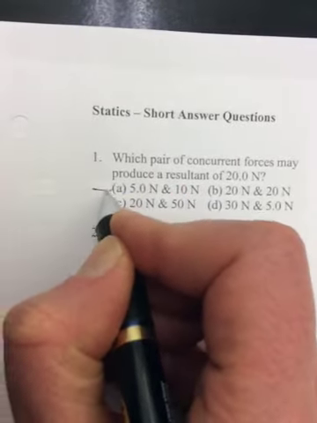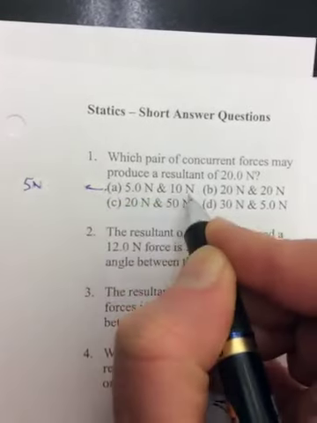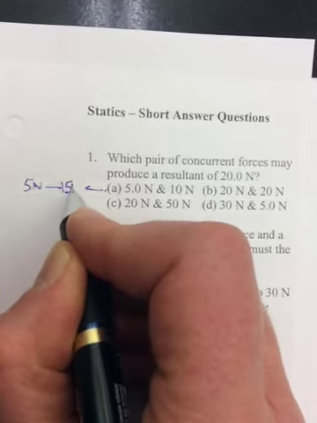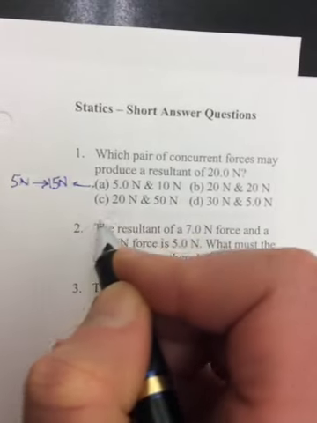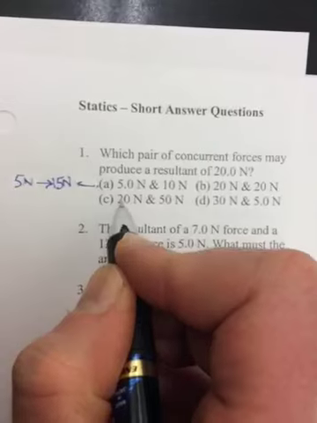And so for A, the minimum force that it can give you is 5 newtons, right? 10 minus 5. And the maximum is 15 newtons. And 20 does not fall in there. So A is not a possibility. Let's do C just because it's underneath here.